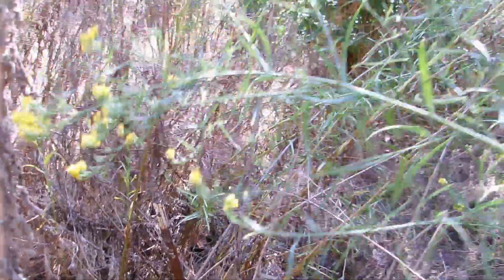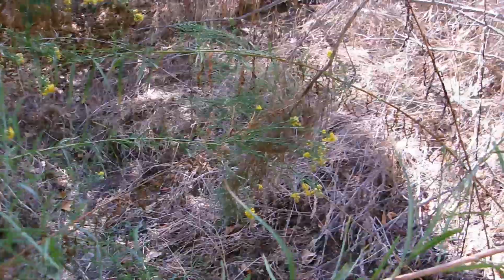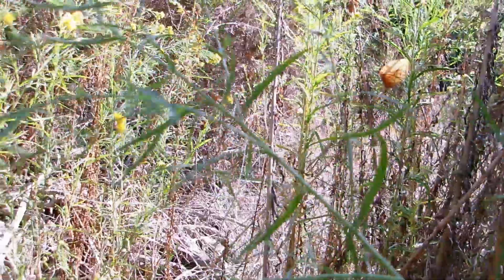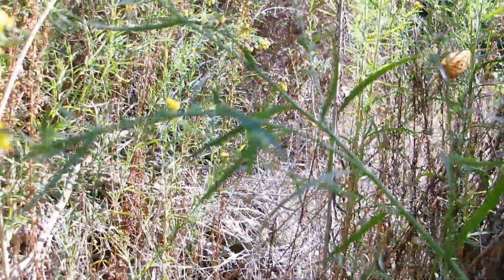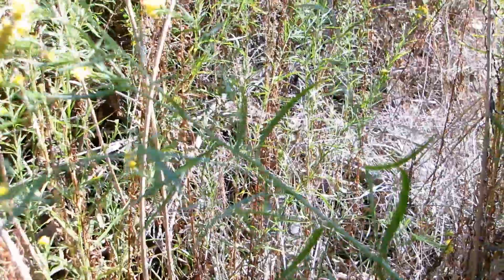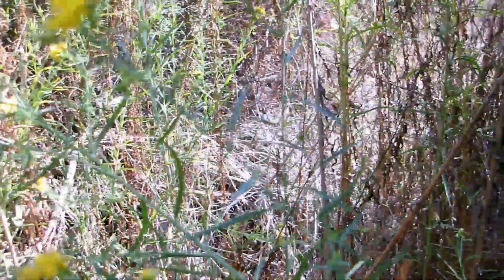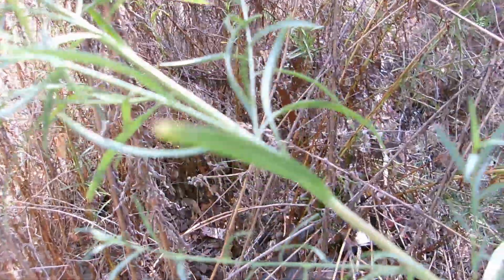And if you notice, very common in Asteraceae, the size of the leaves differs depending on what part of the stem on which the leaves are growing. Look how small, narrow, and tiny the leaves are on the upper stalk, just underneath the inflorescence, aka the structure where the flowers are held. But as you notice, as you go down, the leaves start getting bigger and bigger and longer.